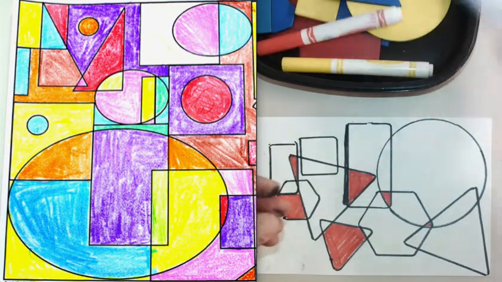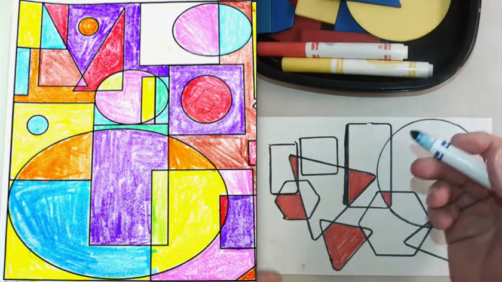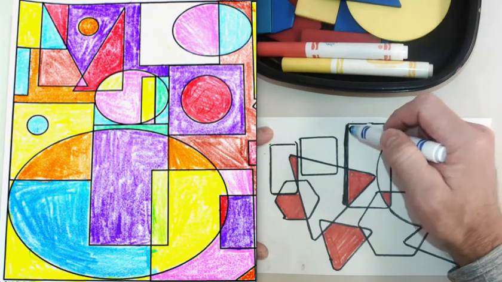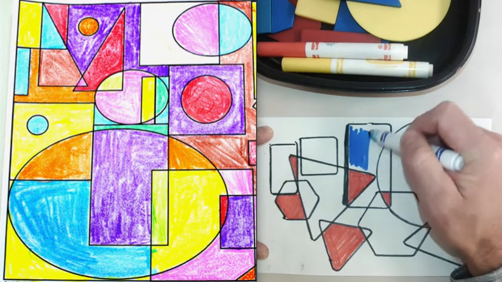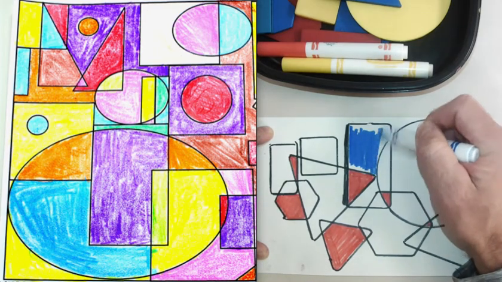That's how I share. So now I'm going to get out a blue, and I want to color some parts of these shapes blue. Not the whole shape. Every time I get to a line, I'm going to switch colors.